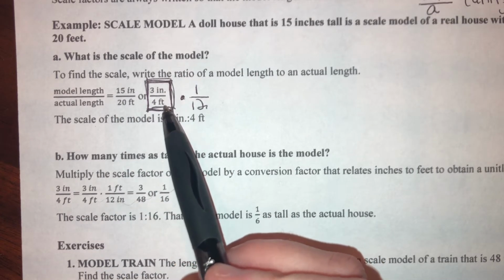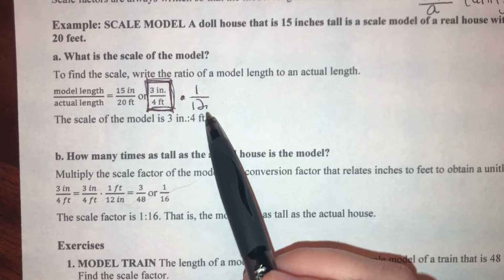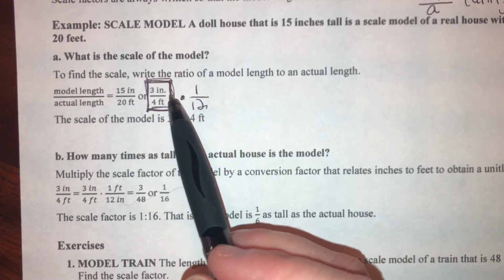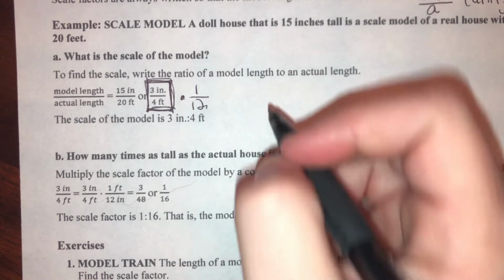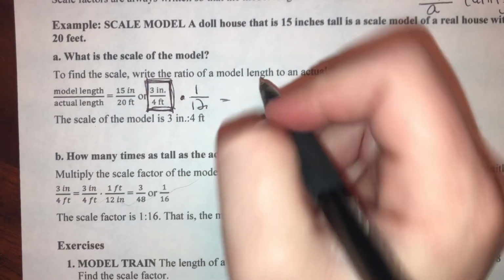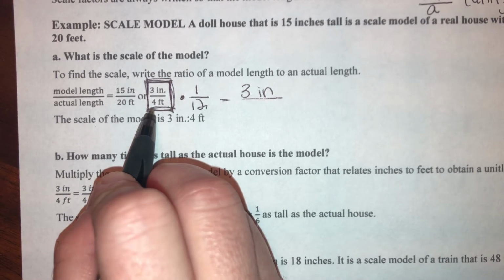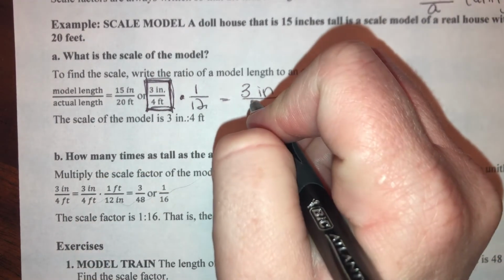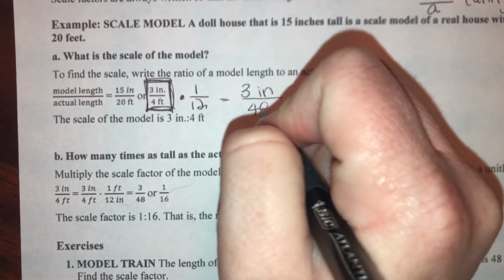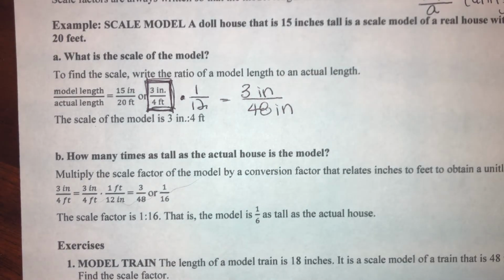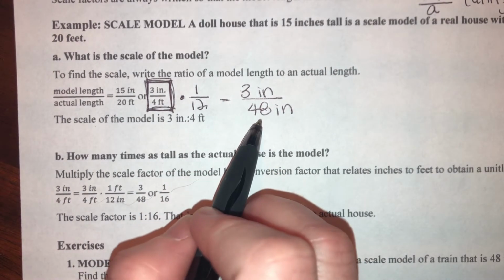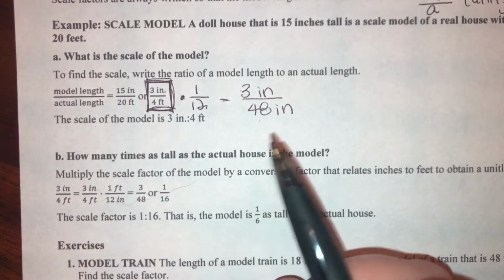3 inches over 4 feet is the same thing as what we're about to write, but instead of putting it in terms of feet, again, we're putting it in inches. So 3 inches stays 3 inches, and 4 feet, if we put it in inches, is what, 48 inches. So this is 3 inches over 48 inches, right? It's the same thing as 3 inches over 4 feet, same thing.